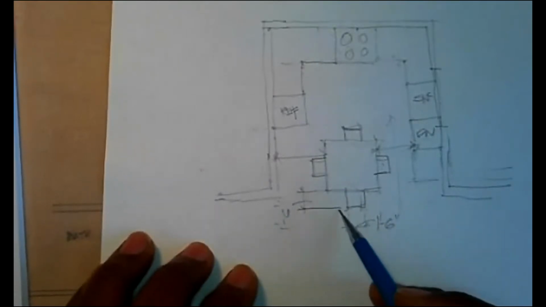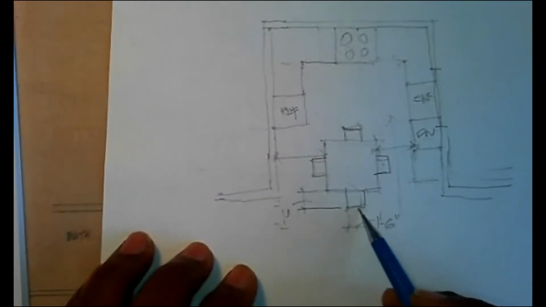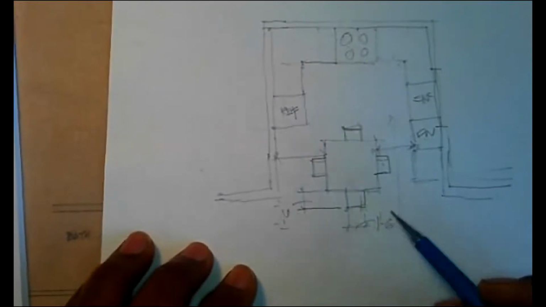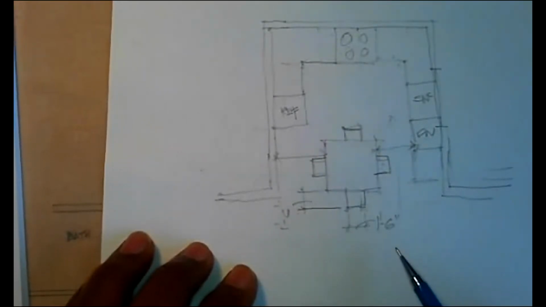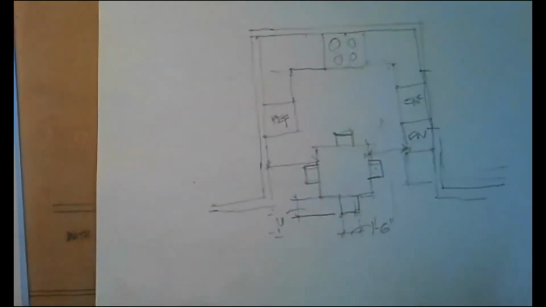So this extension here is called the pull-out distance, okay? From here to here is 1'6", and of course the width of the chair itself is standardly 1'6". So I want you to show the chairs to scale as well, according to scale, right? And that's going to give us a good feel as to whether this table will work with your present design. Okay?